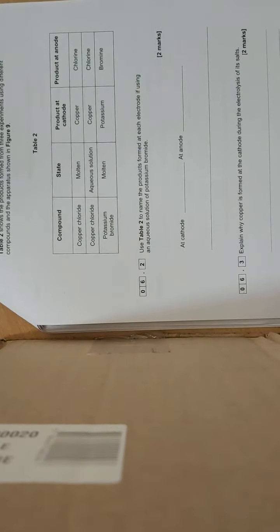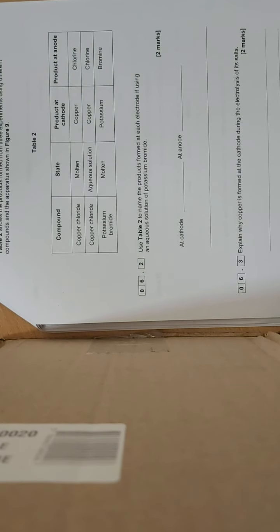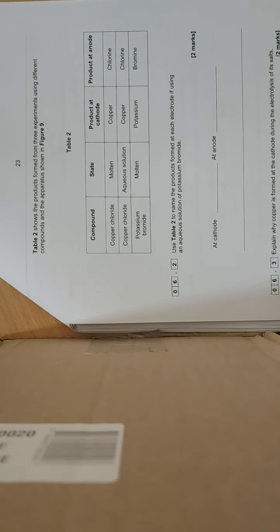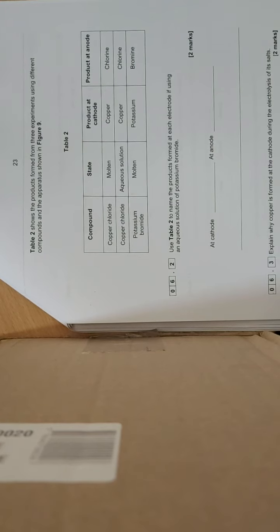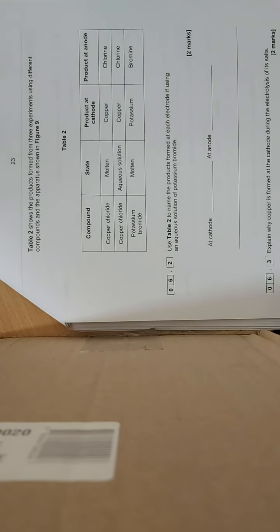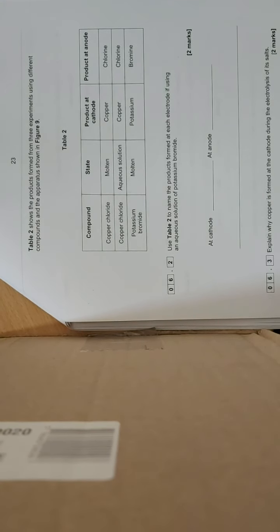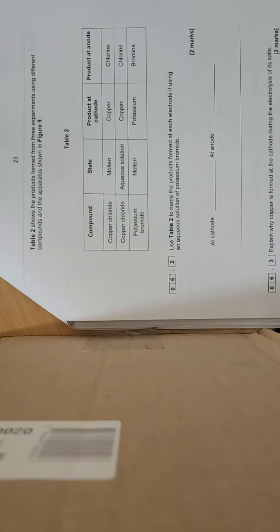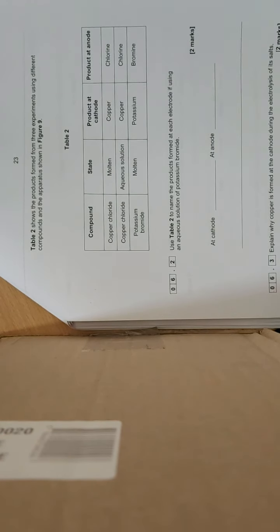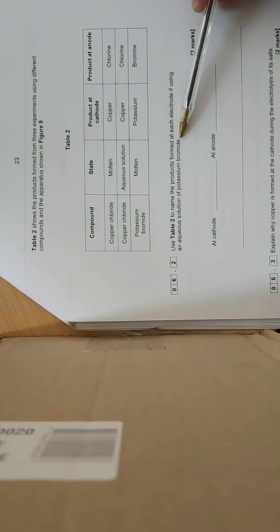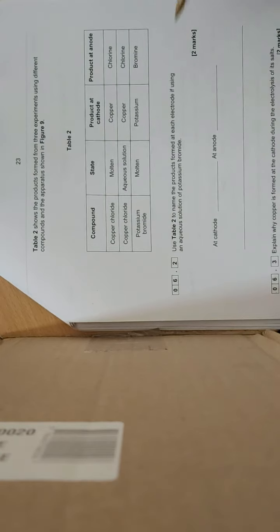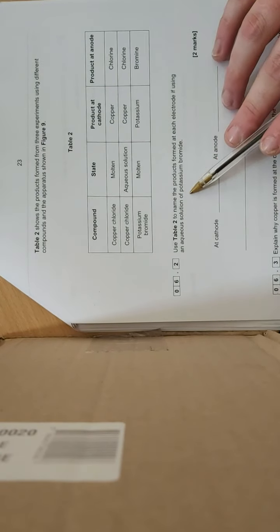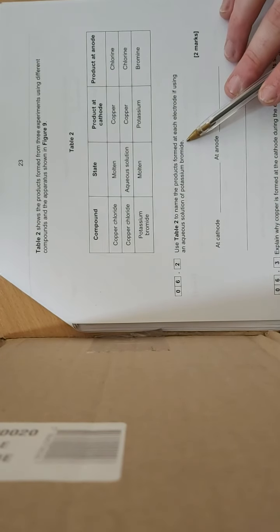Next bit, not quite as easy. So it says table 2 shows the products formed from 3 experiments using different compounds in the apparatus shown in figure 9. So here's our compounds: copper chloride in molten and aqueous solution, and we've got potassium bromide in molten solution. And it says use table 2 to name the products formed at each electrode if using an aqueous solution of potassium bromide.